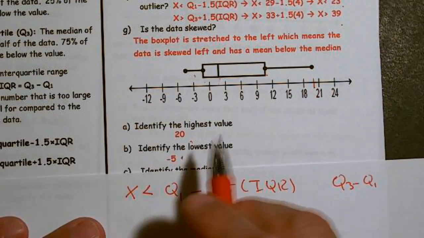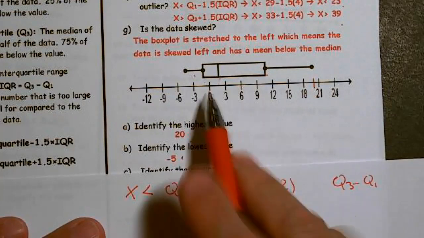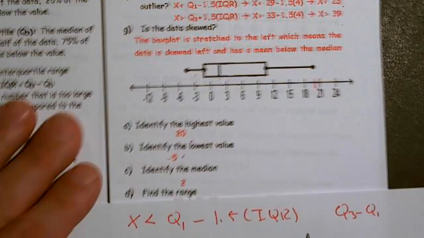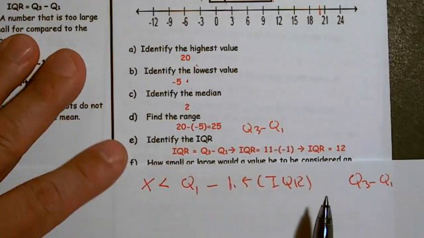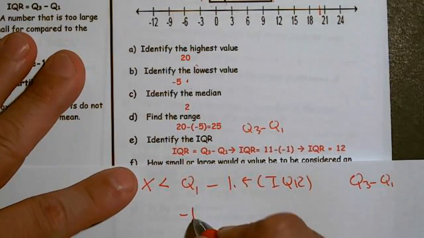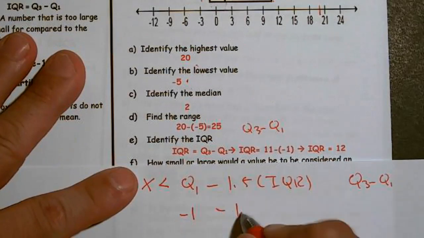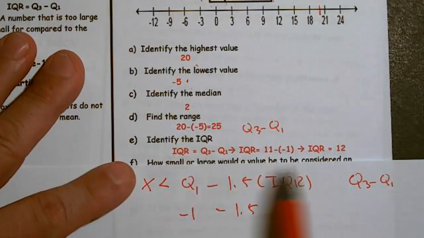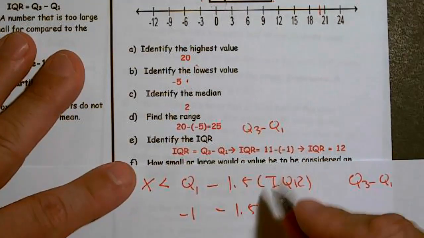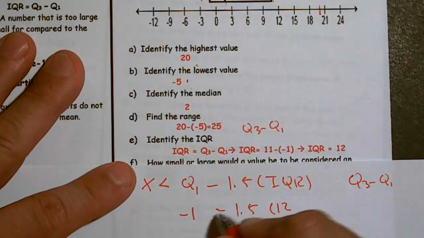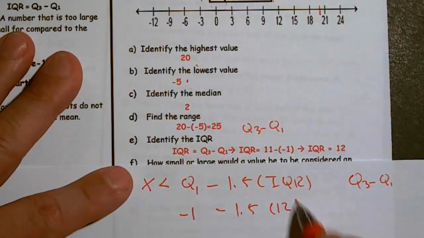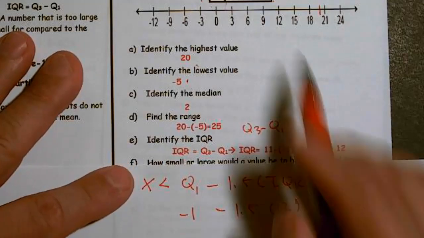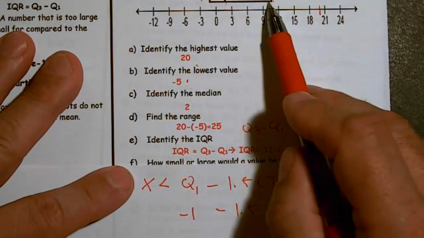So Q1, we said, was -1 minus 1.5 times the IQR. We already calculated an IQR. We said that our IQR in this case was 12. And remember, that's just Q3, 11, minus the -1.